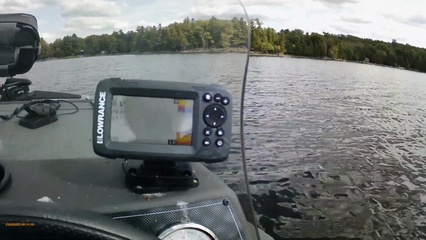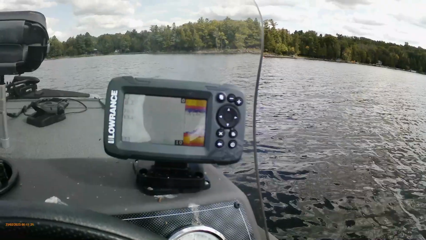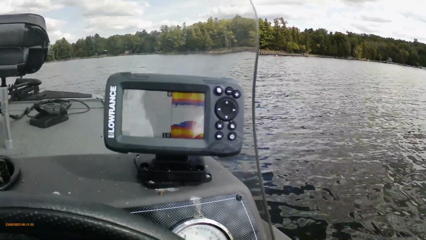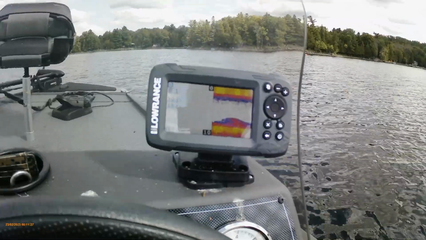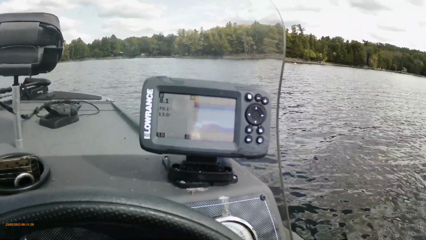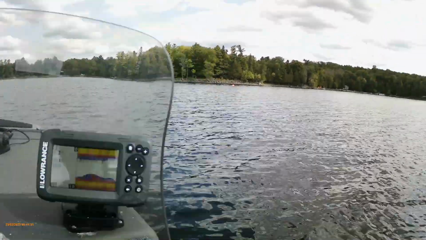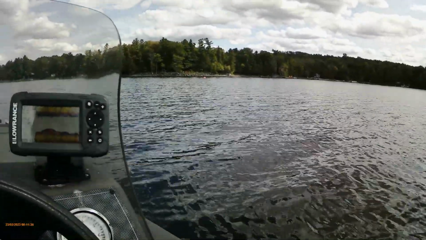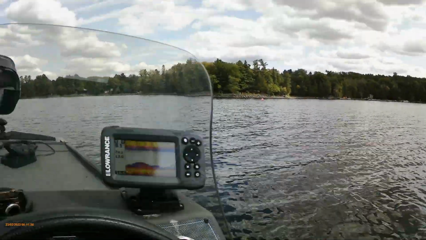I don't know why that happened before. It may be just because it hasn't been used in a while. Anyway, we're sitting in about 8 feet of water here. So I'm going to get the trolling motor on and troll towards that big buoy over there. There's a big rock there. We'll see if we can get lucky and catch some fish.